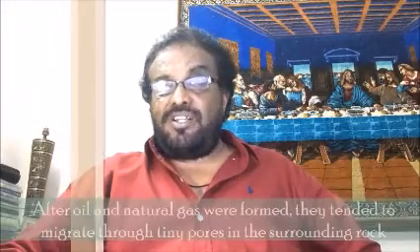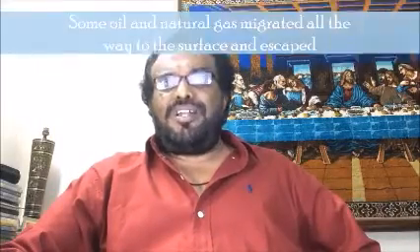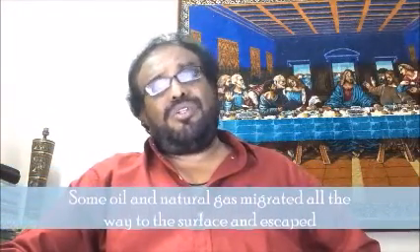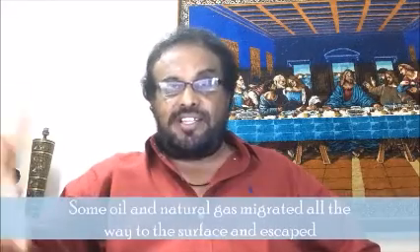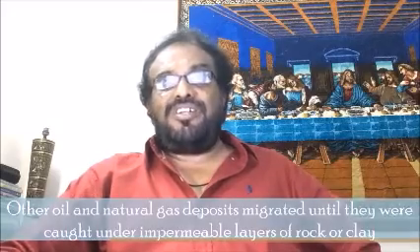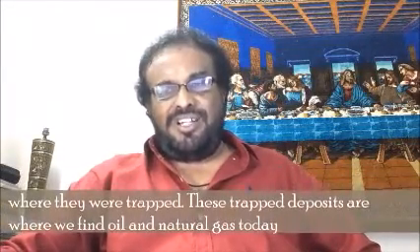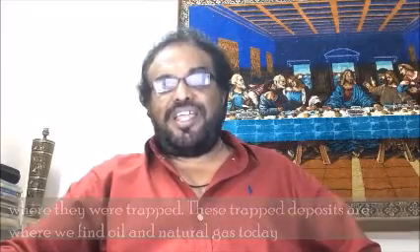Stage number three. After oil and natural gas were formed, they tended to migrate through tiny pores in the surrounding rock. Some oil and natural gas migrated all the way to the surface and escaped. Other oil and natural gas deposits migrated until they were caught under impermeable layers of rock or clay where they were trapped. These trapped deposits are where we find oil and natural gas today.